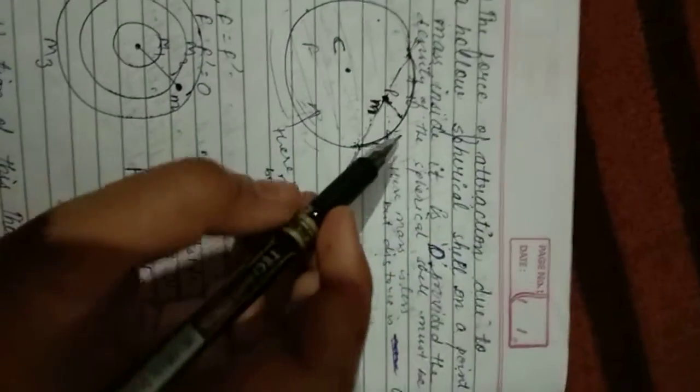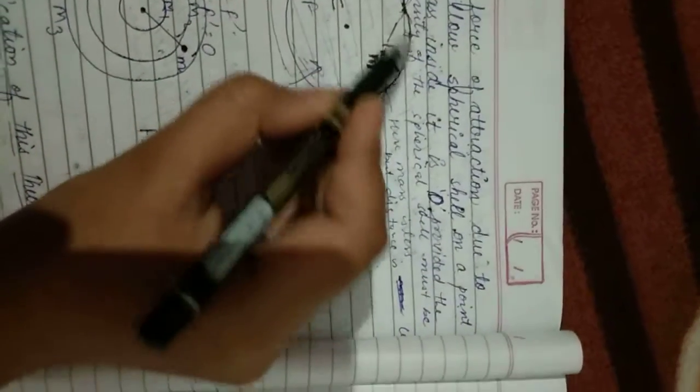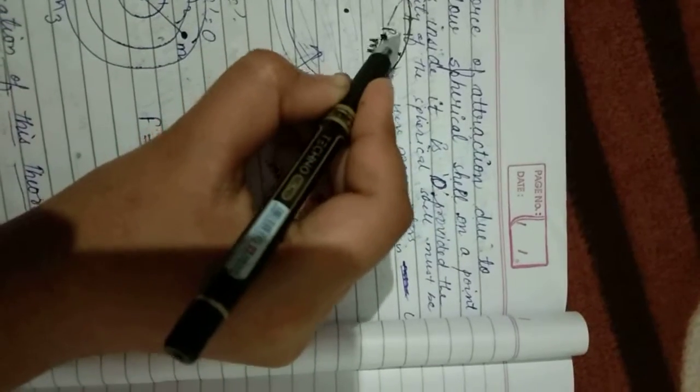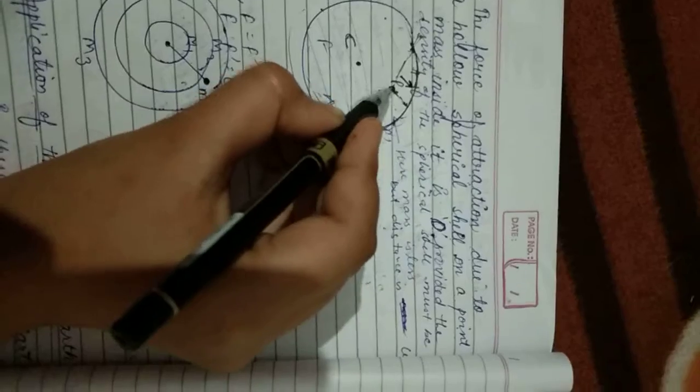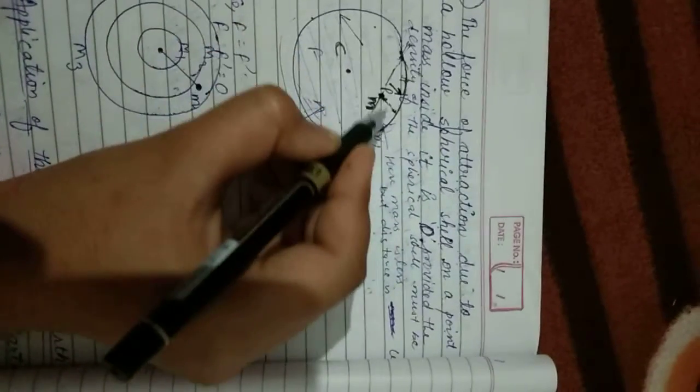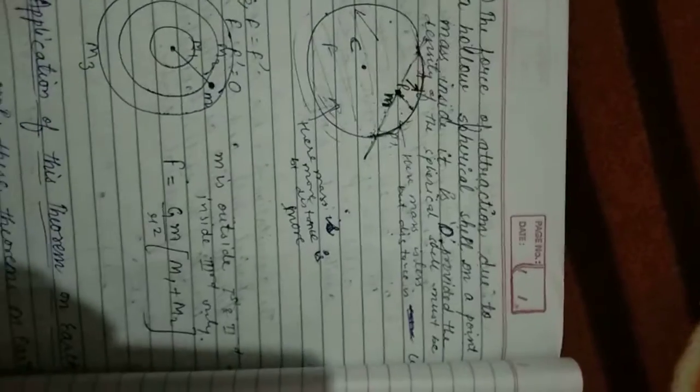And now talking about the direction of the forces, this part would be attracting it towards itself in this direction, and this part would be attracting this point in this direction. As the direction is different and the magnitude is the same, the forces obviously will get cancelled out, and this is what we have in Newton's shell theorem.